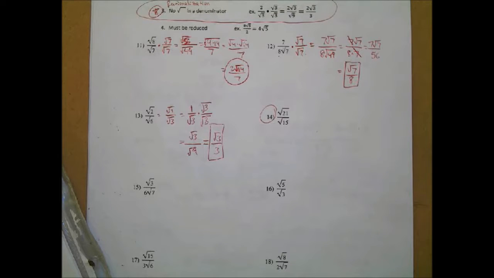What is 21 over 15? So then change that to root 7 over root 5. Rationalizing the denominator.